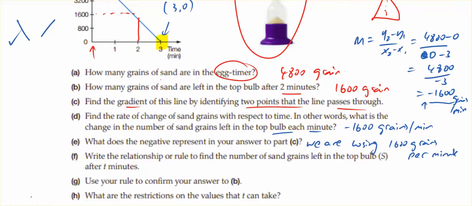Write the relationship or rule to find the number of sand grains left in the top bulb, S, after t minutes. Essentially, write a linear equation describing what's happening. Remember linear equation, we're all familiar with y equals mx plus c. Instead of y and x, they're using S and t.